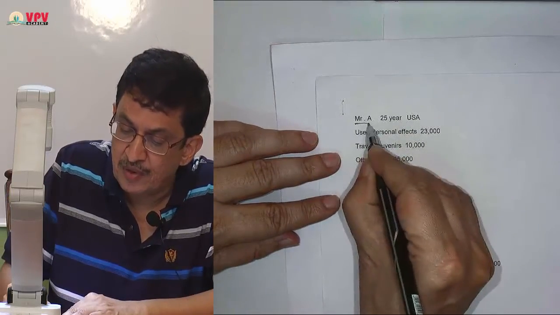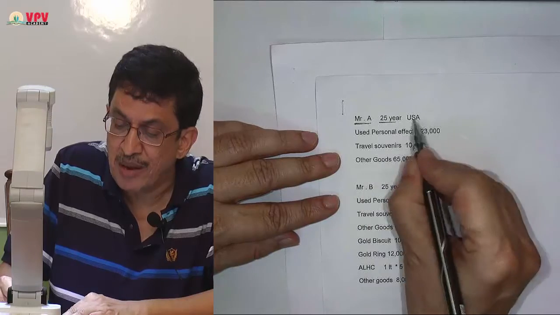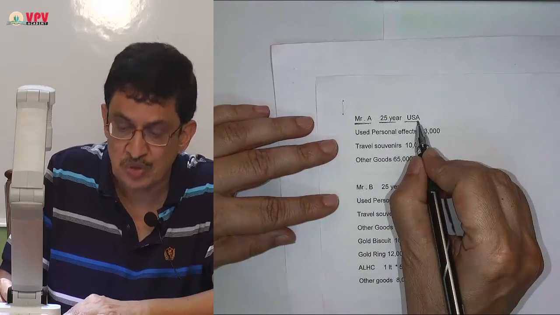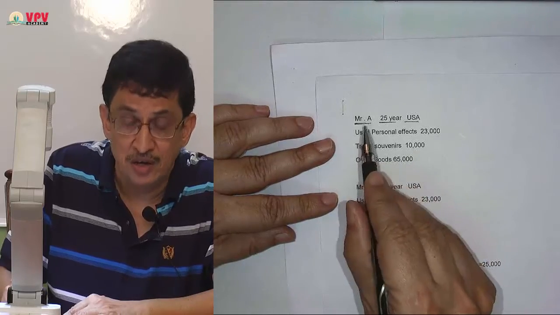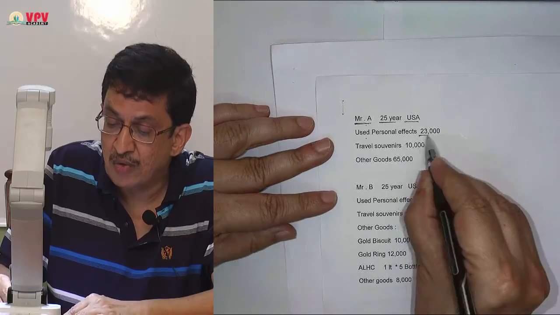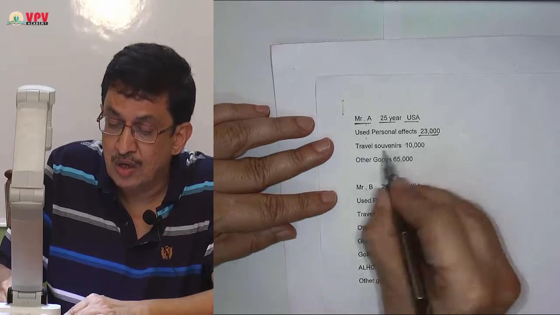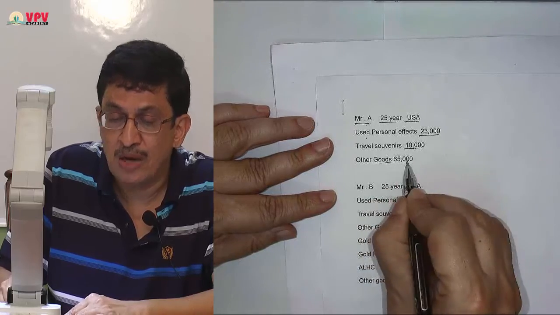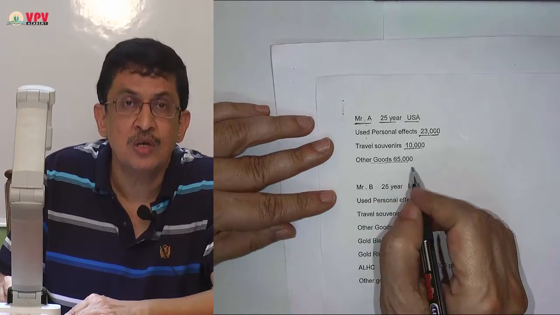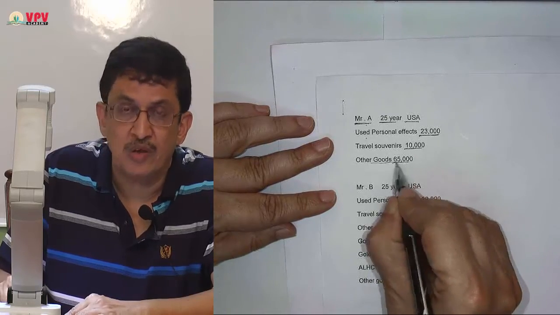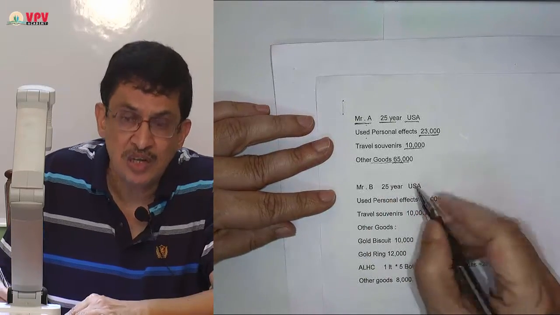Mr. A, who is 25 years old, is coming back from the USA. His GFA is 50,000 rupees because he is an Indian resident. His used personal effects are worth 23,000. His travel souvenirs are worth 10,000, and his other goods, by which I mean goods which are not in Annexure 1, total 65,000. What is his customs duty liability?